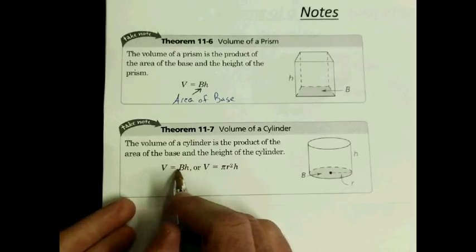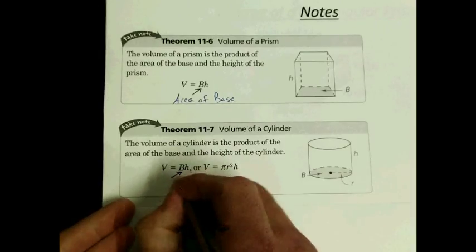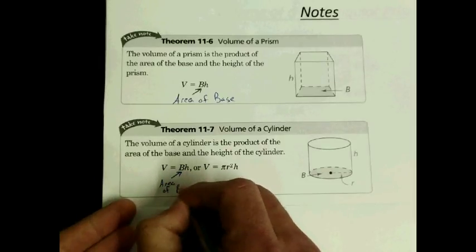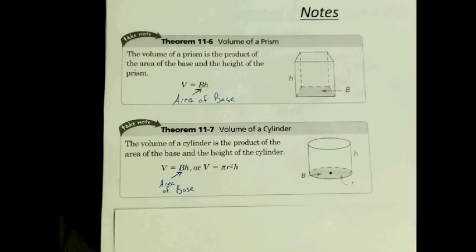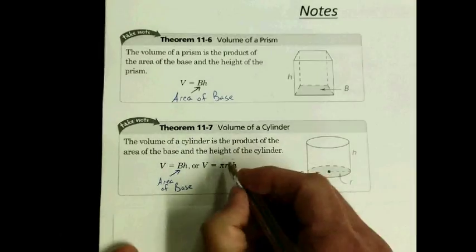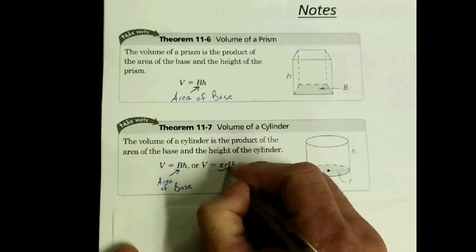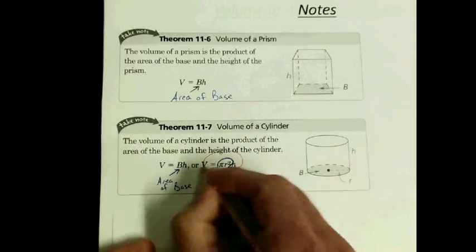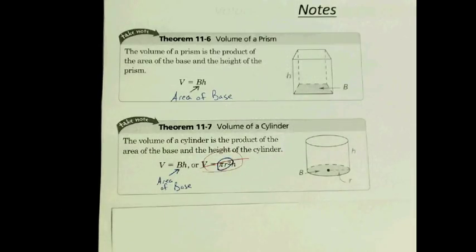The volume of the cylinder is the area of the base times the height. The only problem is the base is a circle. So remember how you find the area of a circle? Pi r squared. So I wouldn't even use this second formula. The second formula is a bit too much to remember. Just stick with your generals, right?